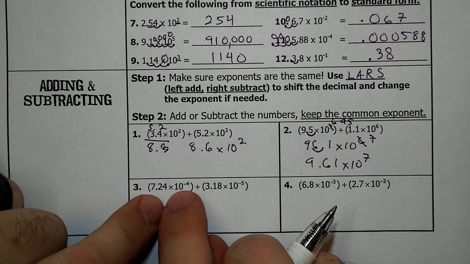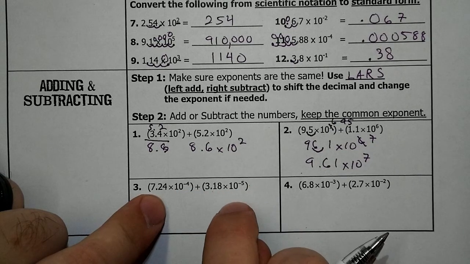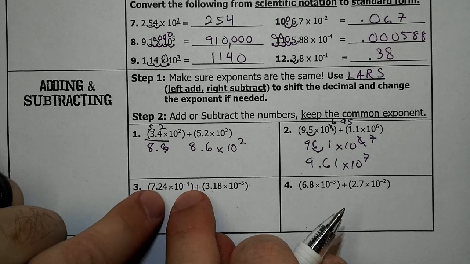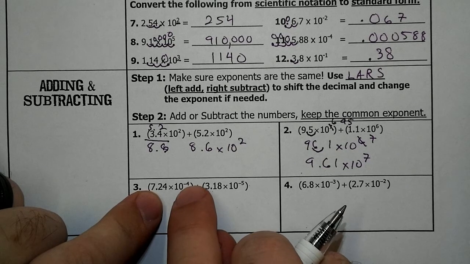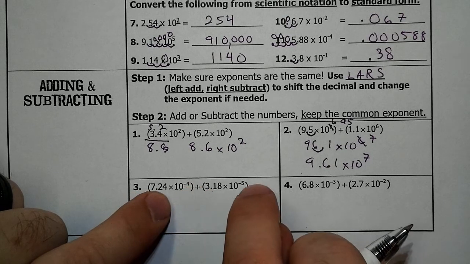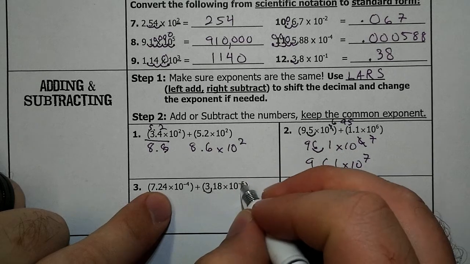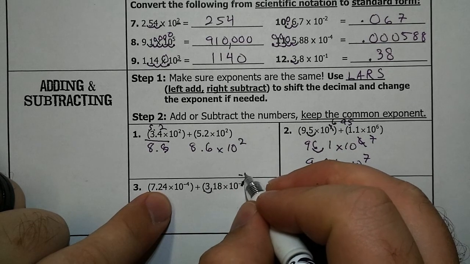Number 3, I've got 10 to the negative 4 here, 10 to the negative 5 here, so one of those has to change. Well, if I move this one over one more to the left, I'm going to add to the exponents. Now, adding 1 to a negative 4 would not make it a negative 5, that would make it a negative 3. So let's move this one to the left, and let's add here. So instead of negative 5, we'll get negative 4.